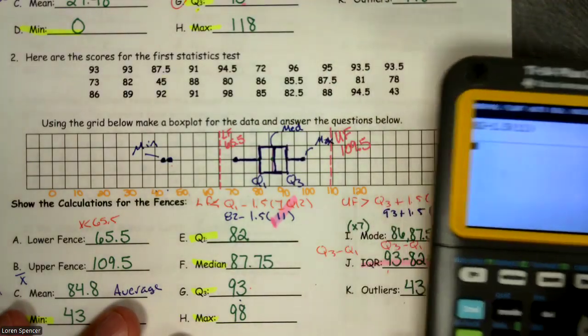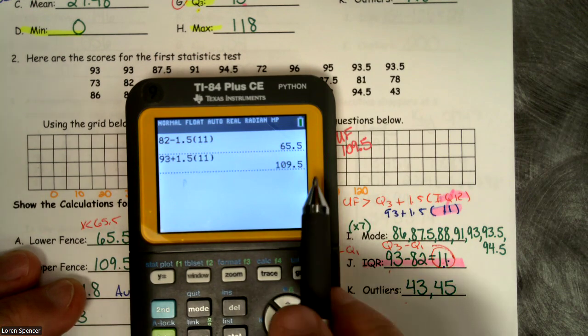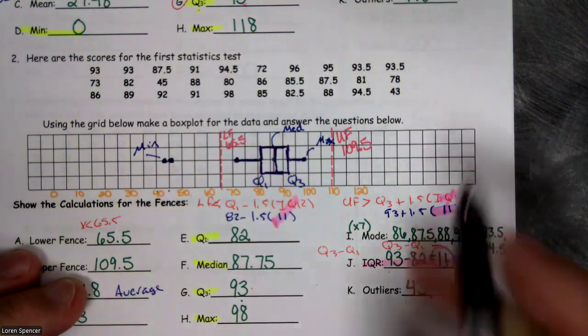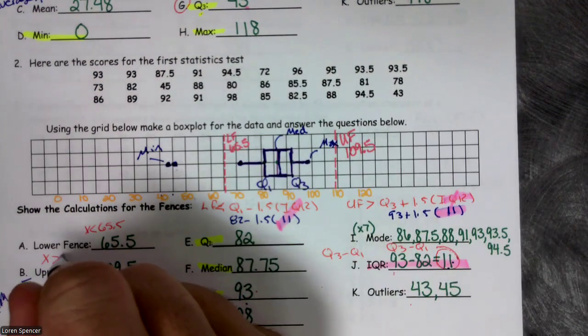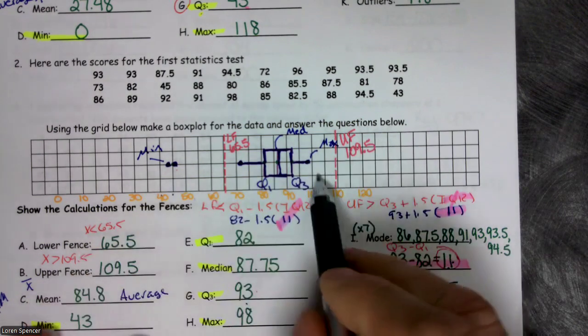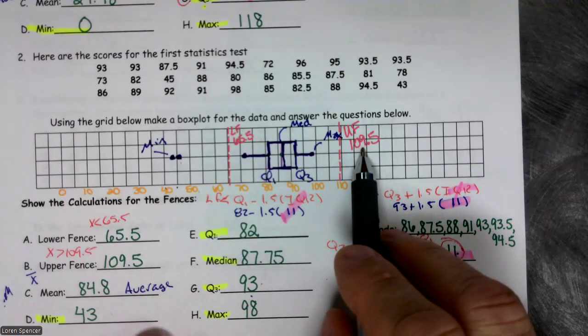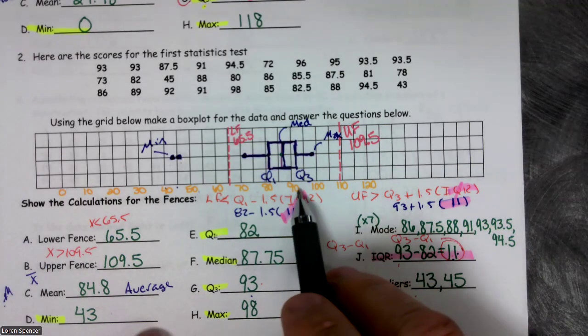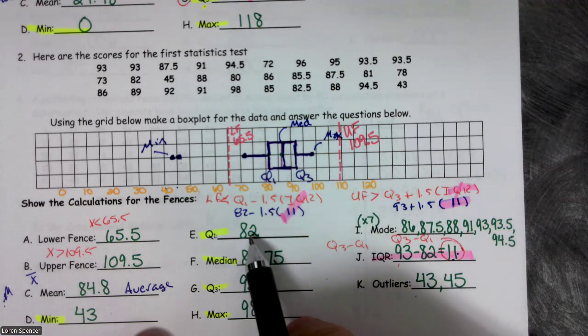On the upper fence side, we'd go 93 plus 1.5 parenthesis 11, and we get 109.5. So X would have to be greater than 109.5. Well, our highest score on the test was a 98. There was no one who had 110 or 109.6. So no grade above 109.5. So no outliers on the high side.